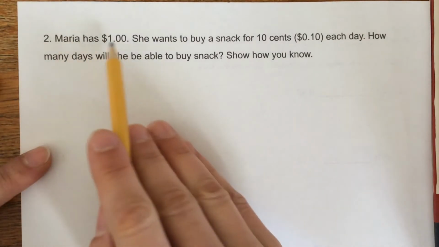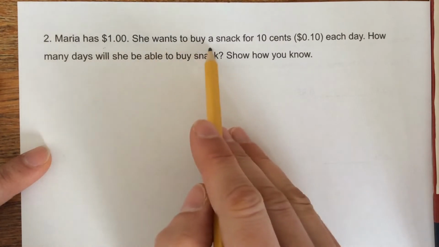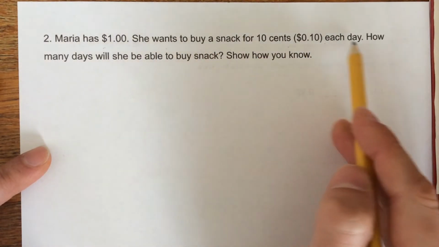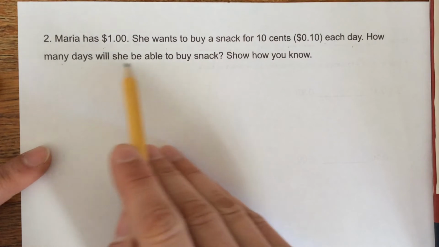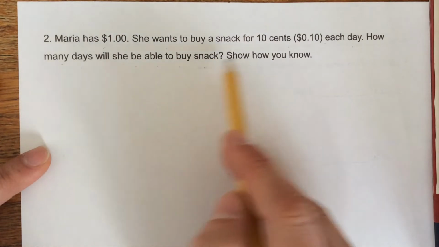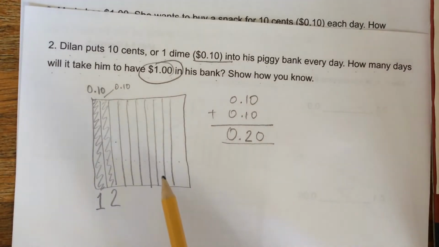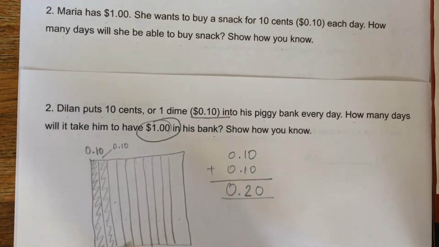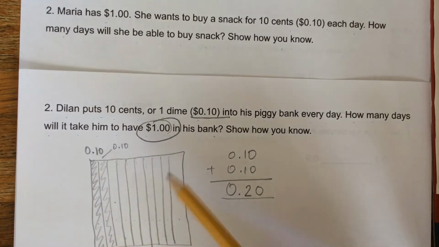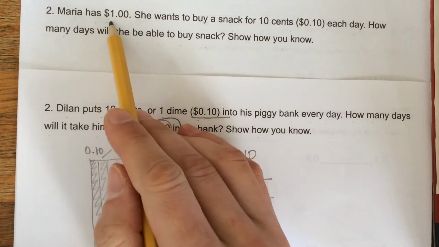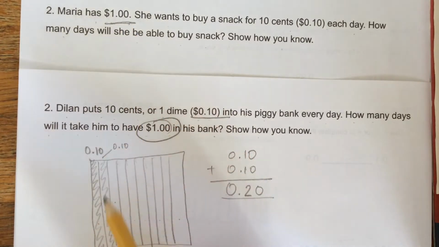And Maria has $1. She wants to buy a snack for 10 cents each day. How many days will she be able to buy a snack? Show how you know. You're going to want to make a similar model to this question. She's buying 10 cents a day. How many days? But she only has $1. How long will it take her to get to $1?